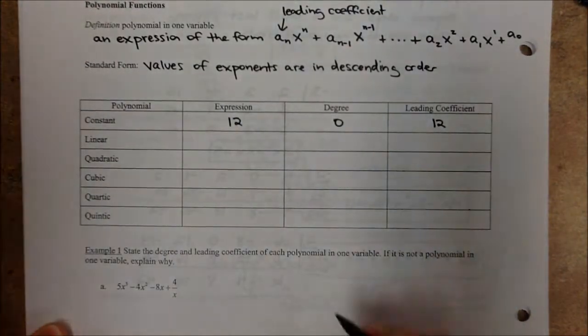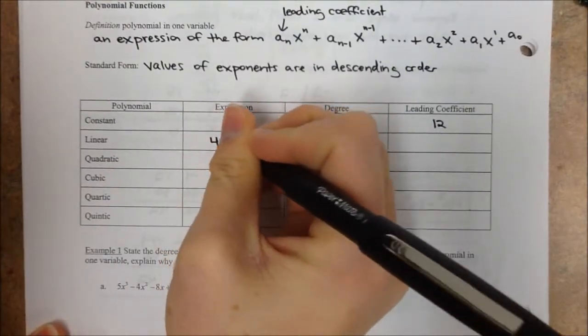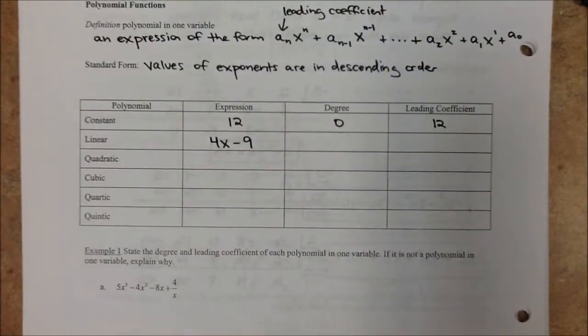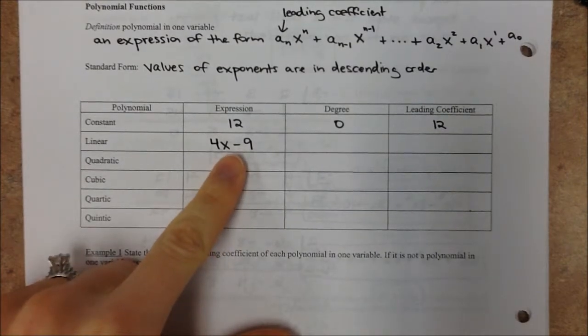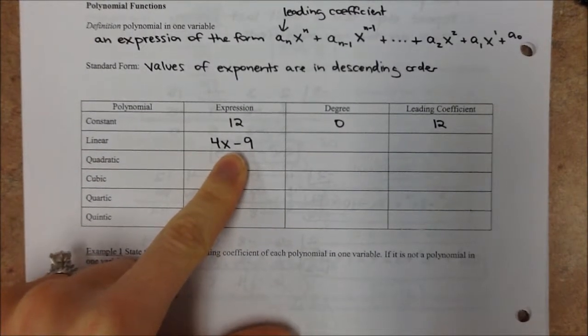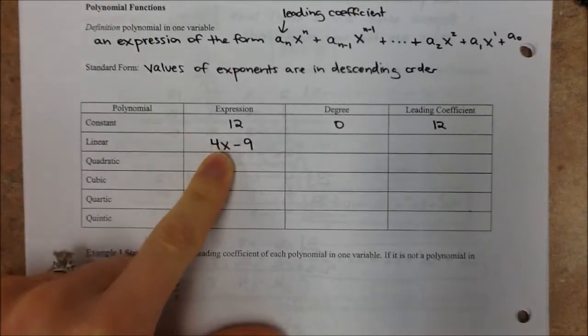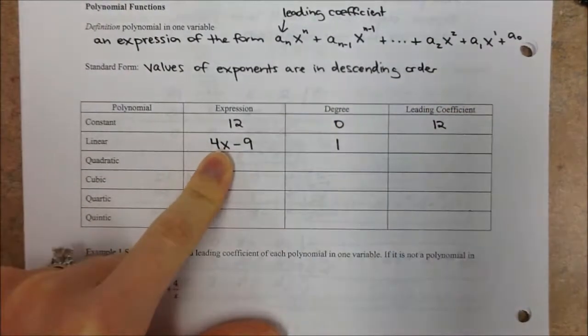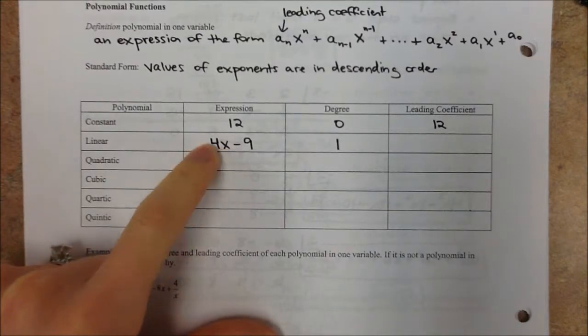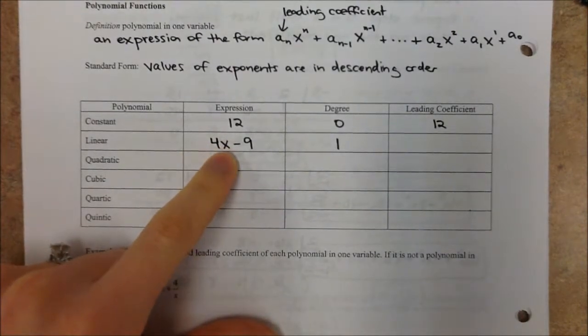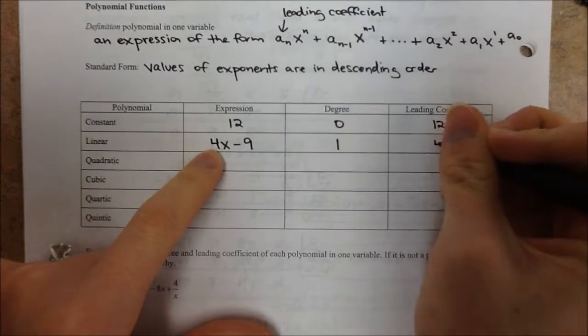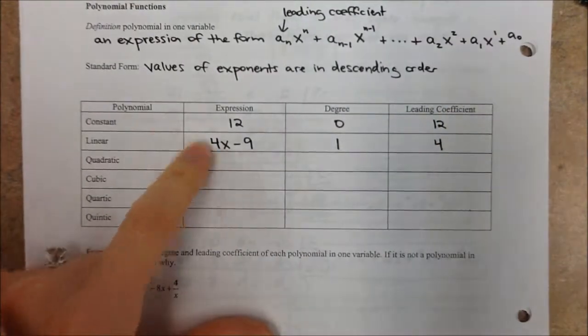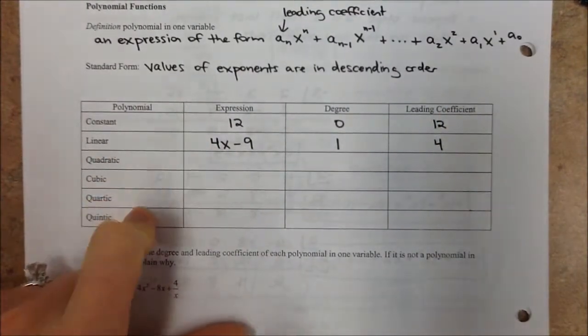A linear example would be something like 4x minus 9. So a linear function forms a line. We've seen these examples before. With 4x minus 9, we can talk about its slope, we can talk about its y-intercept, and we know that something that starts out looking like this, the equation, ends up being drawn as a line. The degree here, we have an x to the first, and so the degree is 1. In this example, the leading coefficient is 4, because the largest term is the x, and the coefficient attached to it is a 4. Okay, now keep in mind, these are just examples of different types of polynomials.